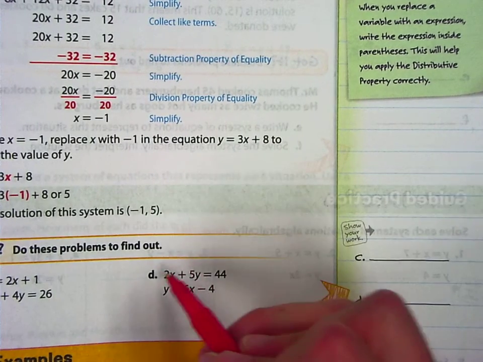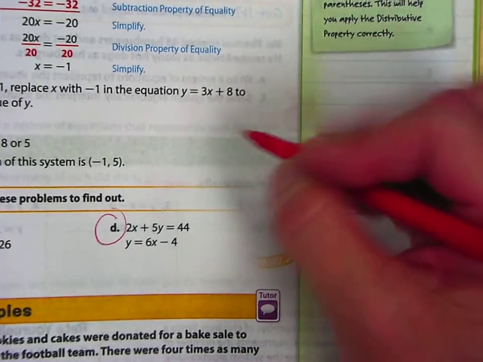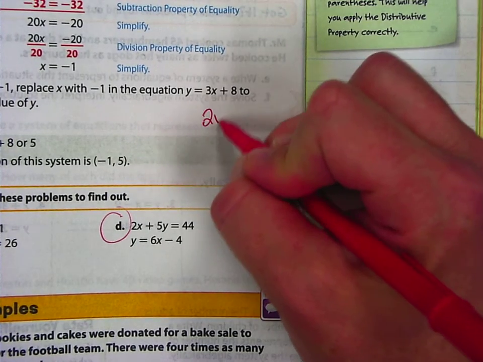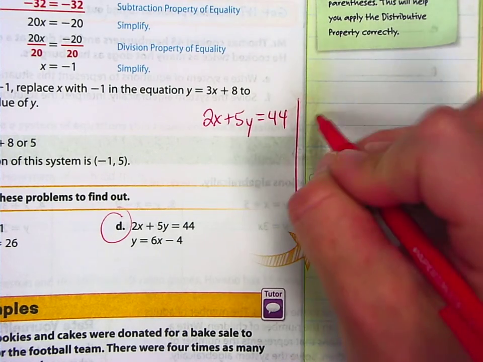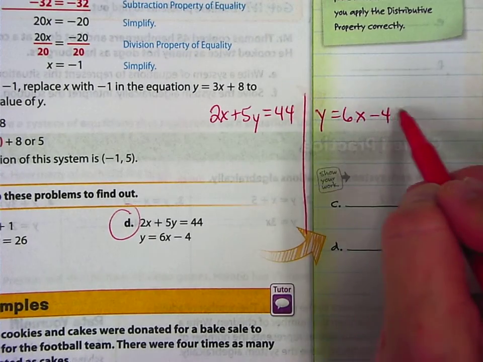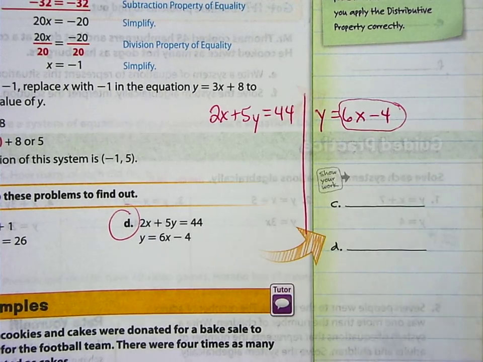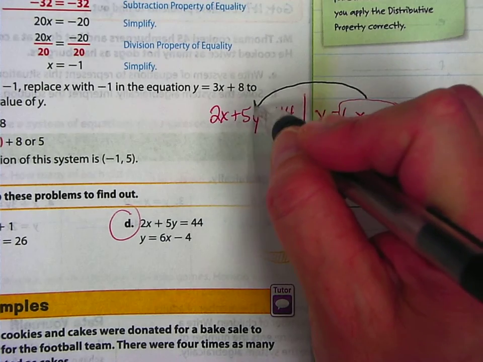And we're going to try one more. Let's do this got it problem down here in your book. This got it problem D. Let's try that one. Let's write these side by side right here. So we're going to write 2x plus 5y equals 44, and then y equals 6x minus 4. Okay, so this is solved for y. It's telling you y equals all of that. So you're going to take that and plug that into this y right here.